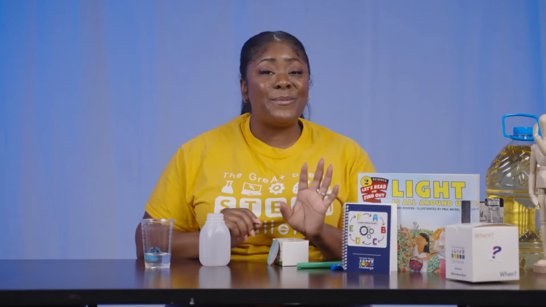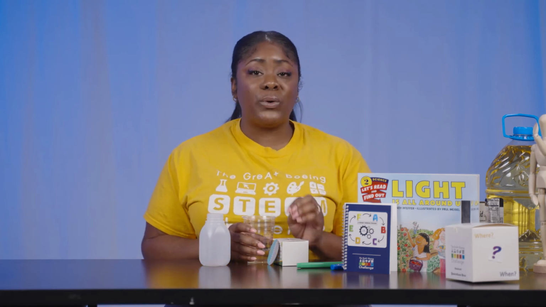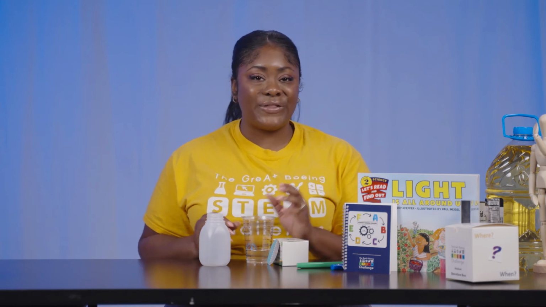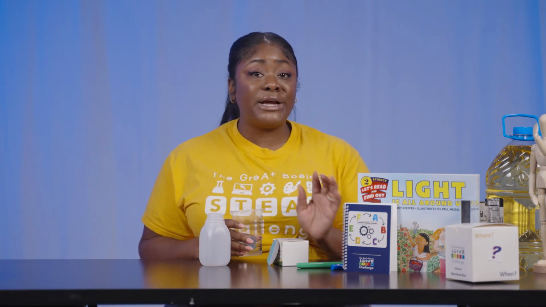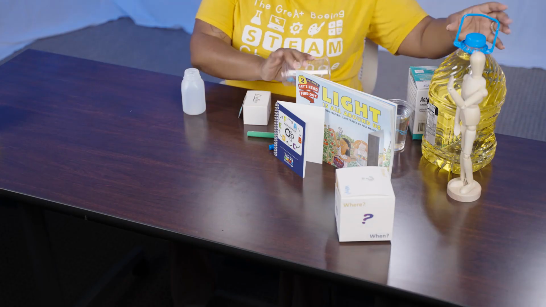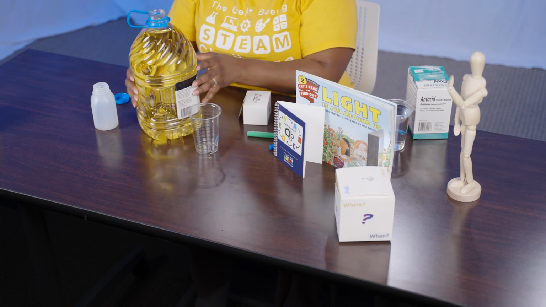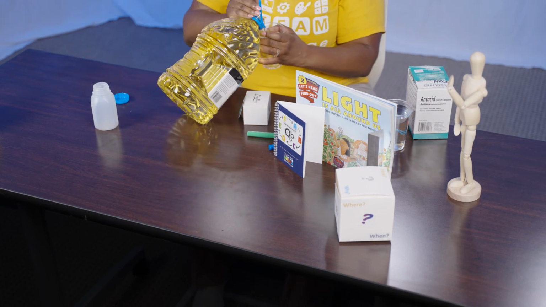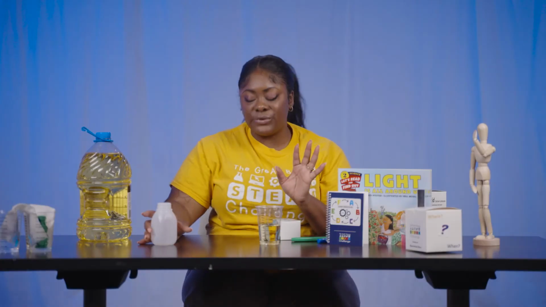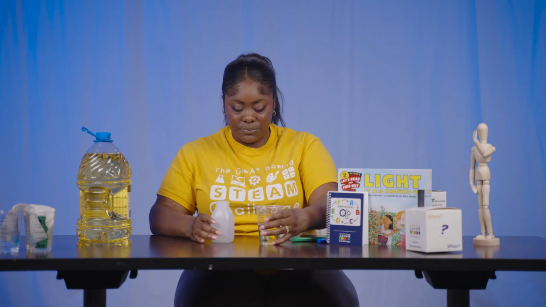All right, so step 1, you're going to take your measuring cup and have your teacher pour oil, about a half cup, we'll start there, and make sure you let them know when to stop, okay? So we want to fill this bottle about 3/4 of the way with oil.